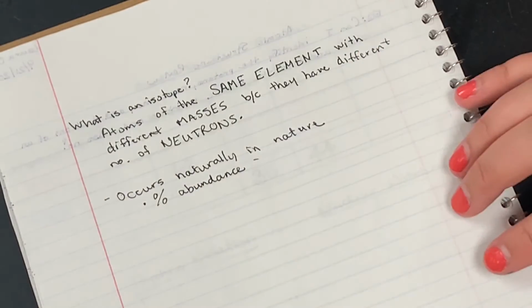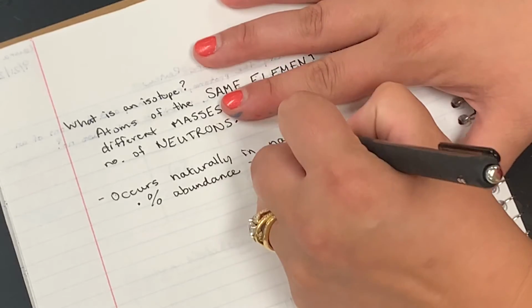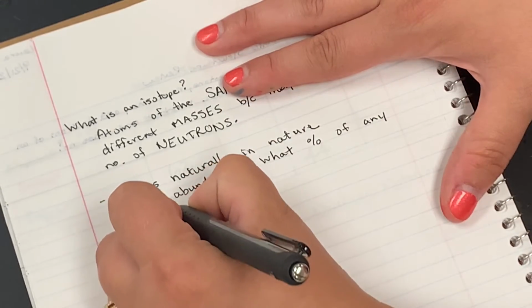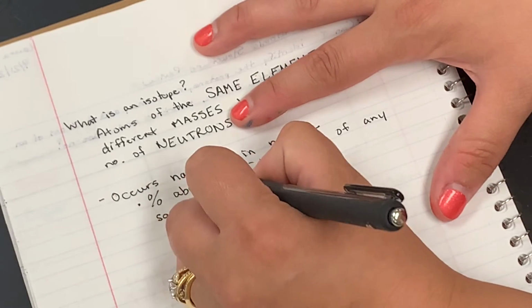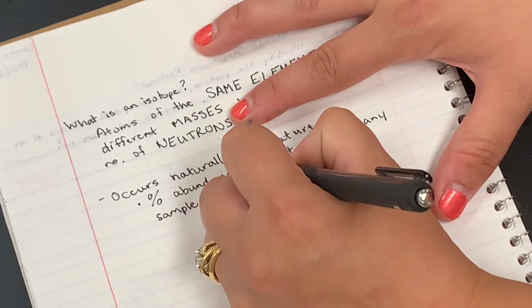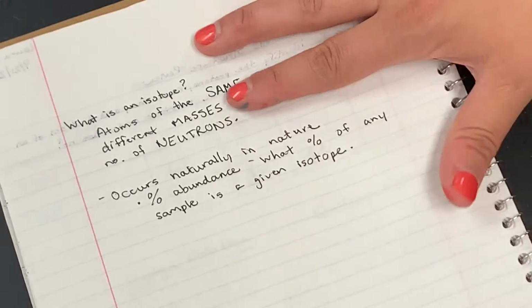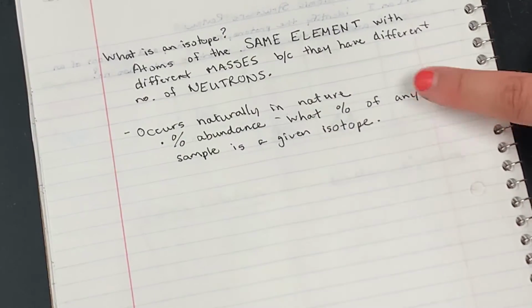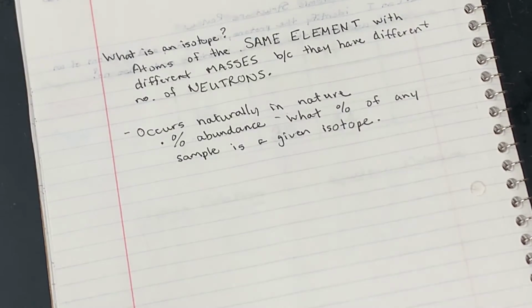The percent abundance is what percent of any sample is a given isotope. So we have this concept called the percent abundance, and it's the percentage of any sample that is a given isotope. Let me give you an example.